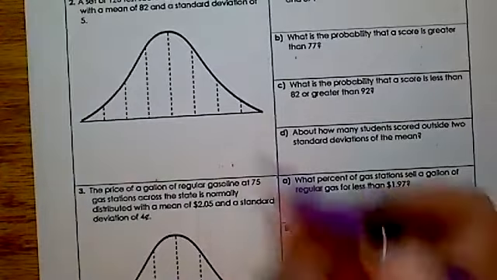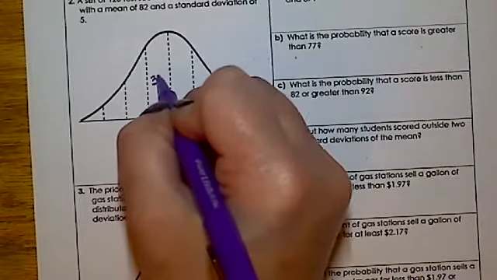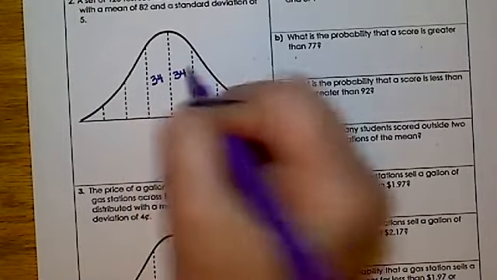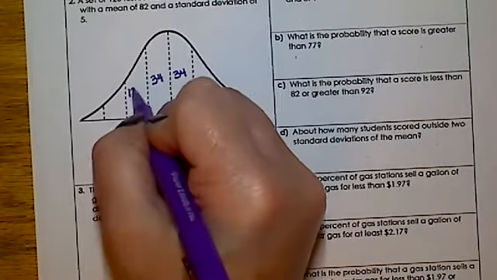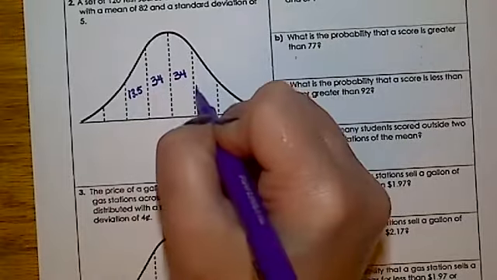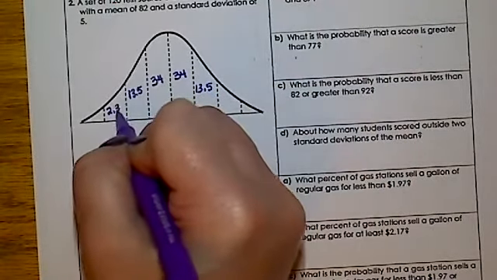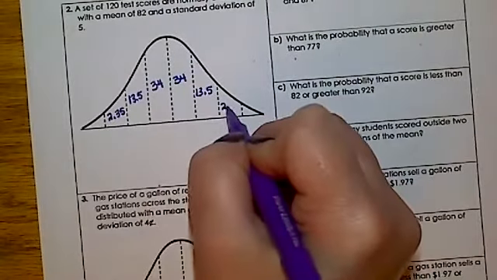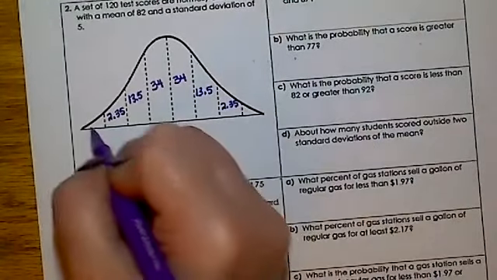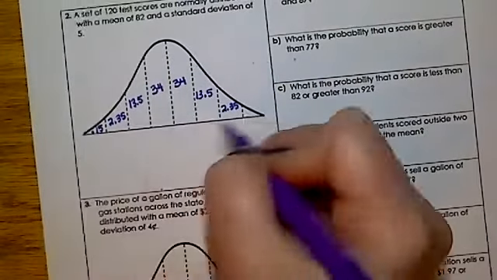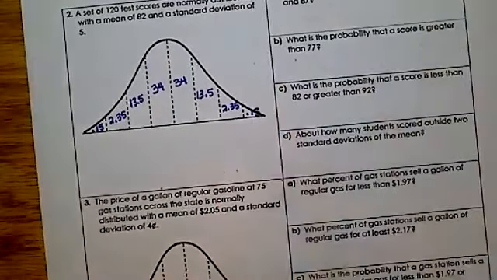Okay, so we're going to have 34, 34, 13.5, 13.5, 2.35, 2.35, and 0.15. Good job if you got that without looking.